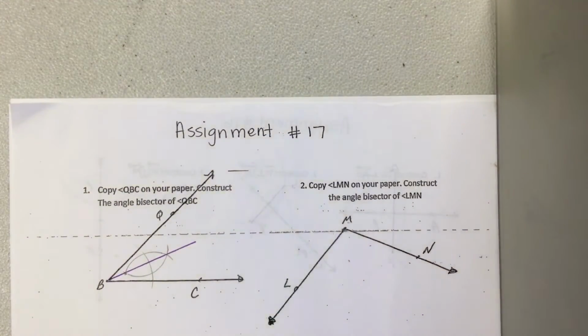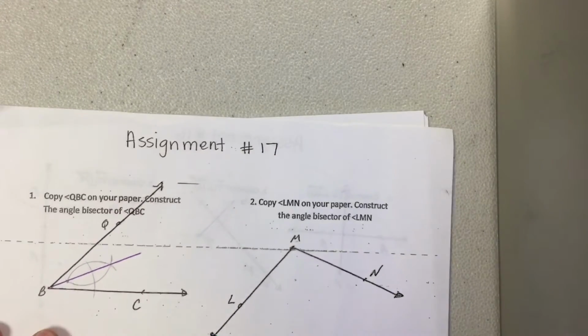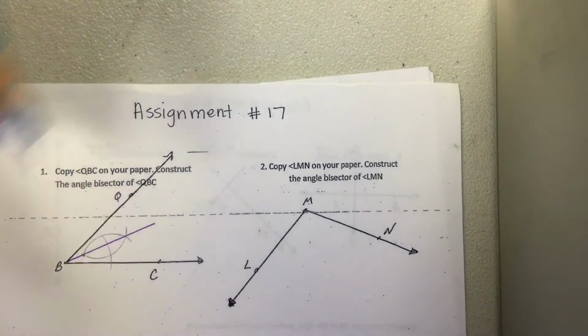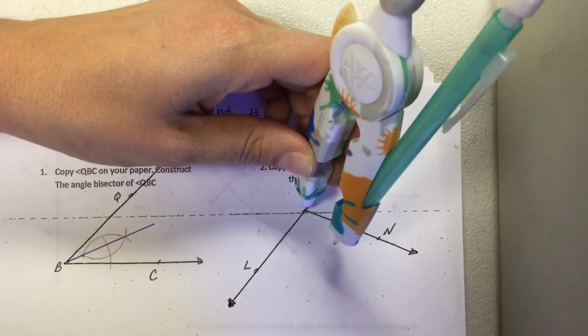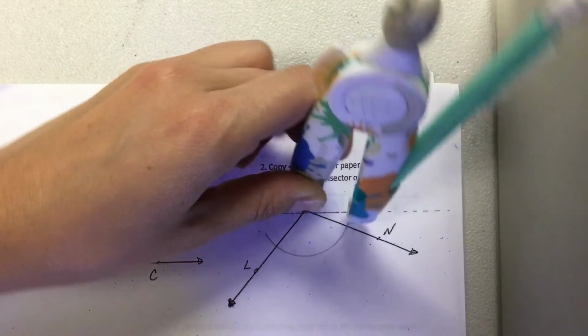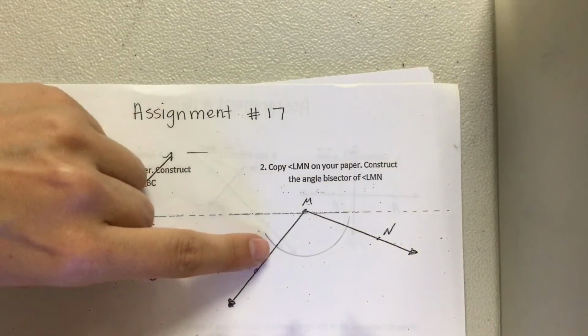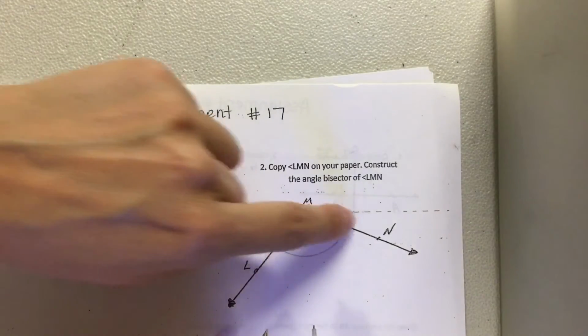Okay. So we're going to do the same thing for angle LMN. So to do so, I want to put my compass point on point M, draw an arc across the angle, and then I'm going to bisect using the points of intersection here as the end points.